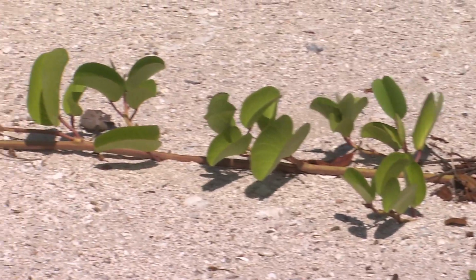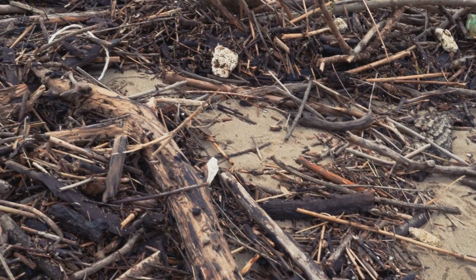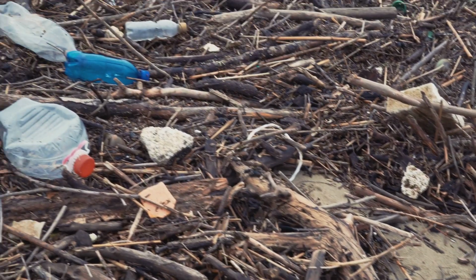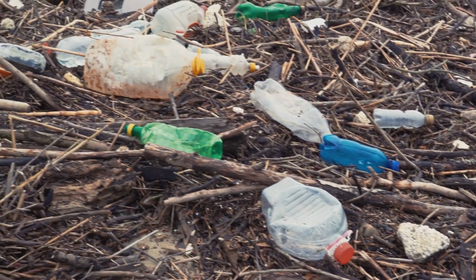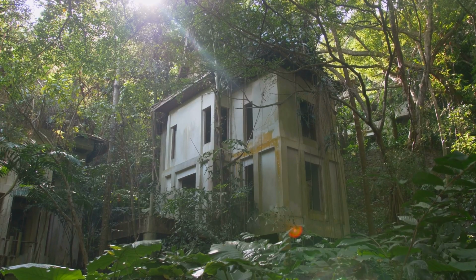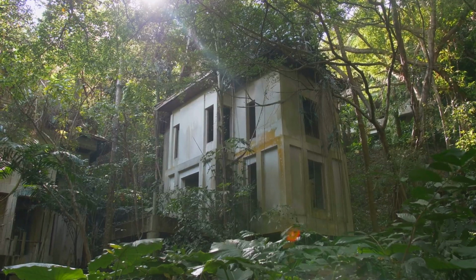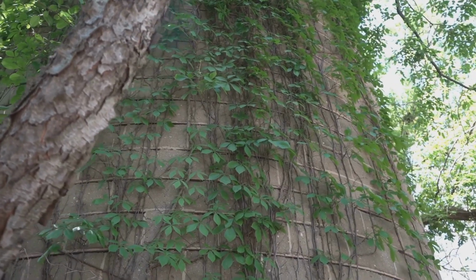Now, let's talk about invasive species. These are a type of non-native species, but here's the difference. Invasive species cause harm. They might hurt the environment, damage buildings or farms, or even affect people's health. One example is a plant called kudzu.